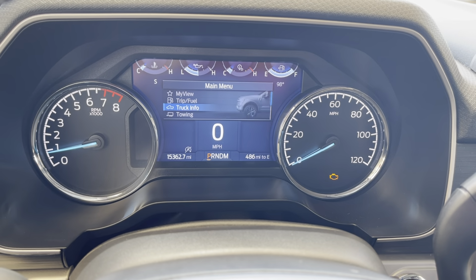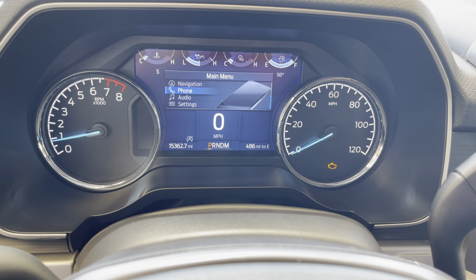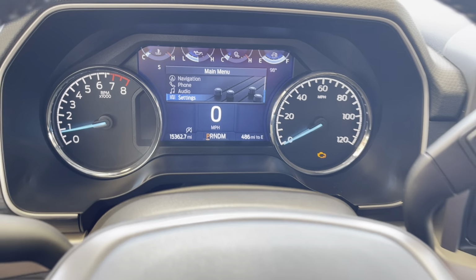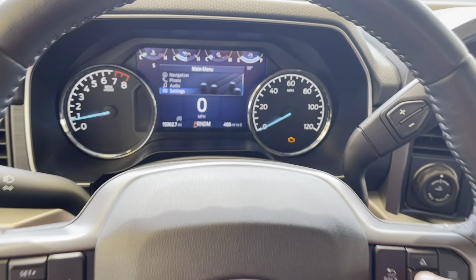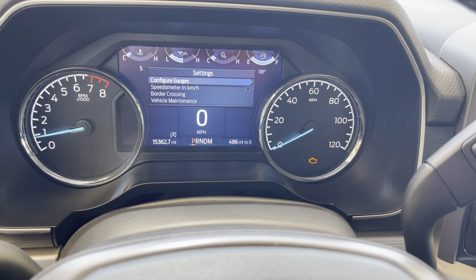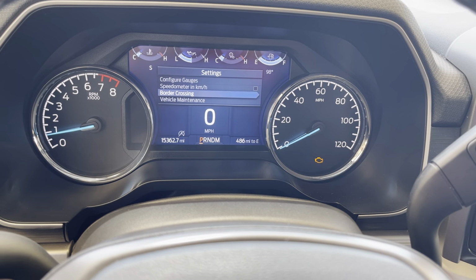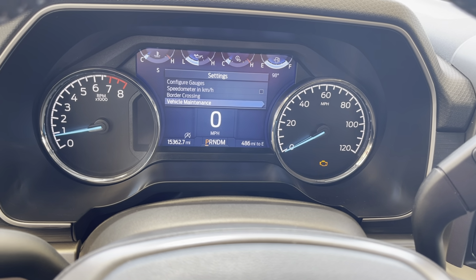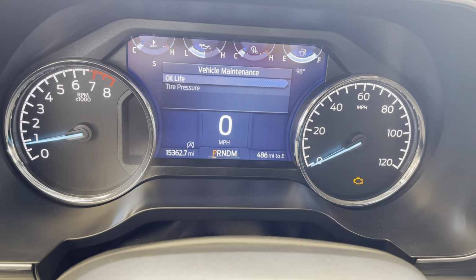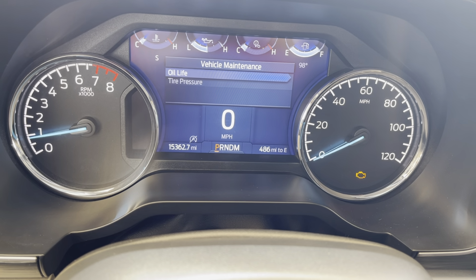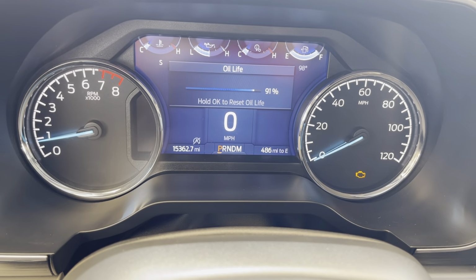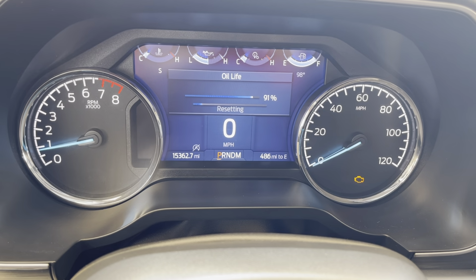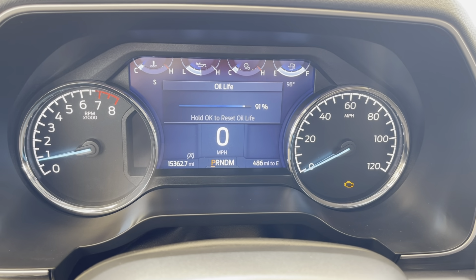I'm going to press down several times until you get to settings. Once you get to settings, you're going to press the OK button. That'll open up the settings for the vehicle. There's one that says vehicle maintenance. You're going to scroll down to that, press OK on vehicle maintenance, and then to reset the oil life, you're just going to press and hold, and that would reset the oil life on this vehicle.